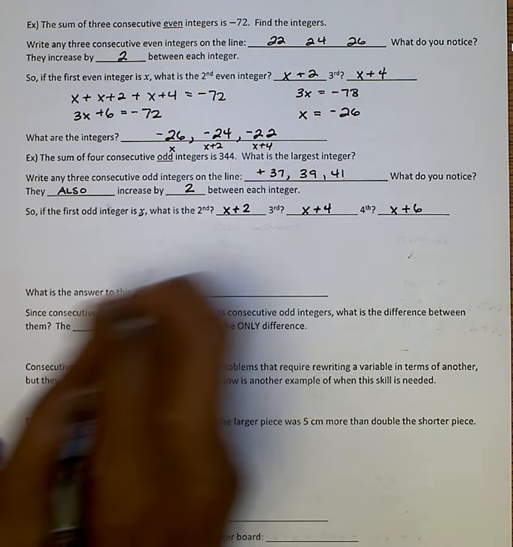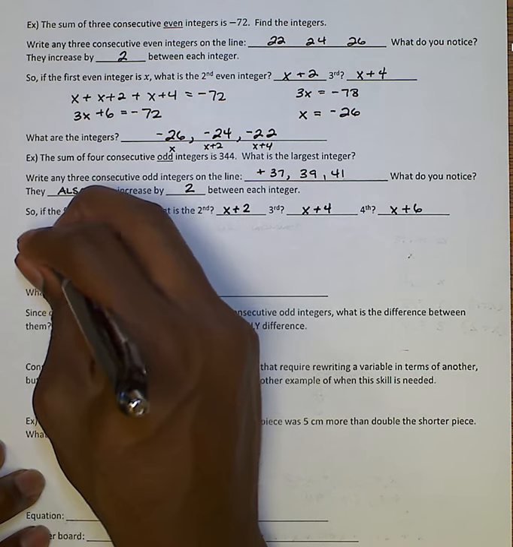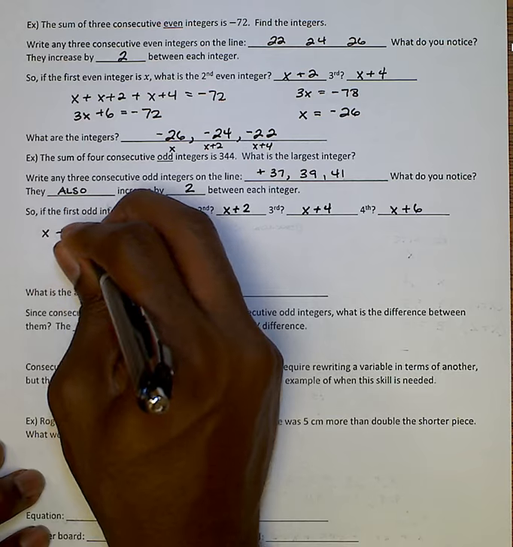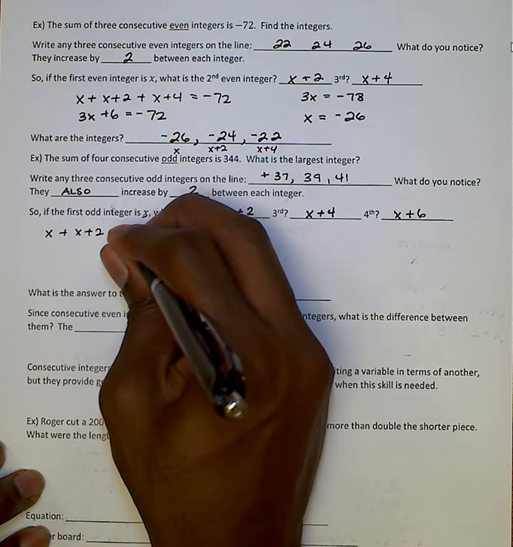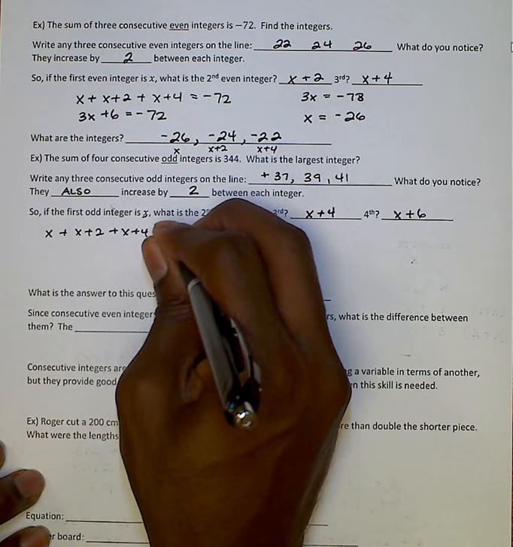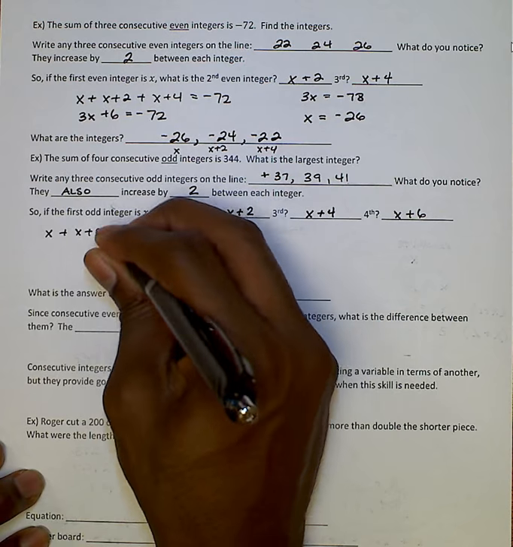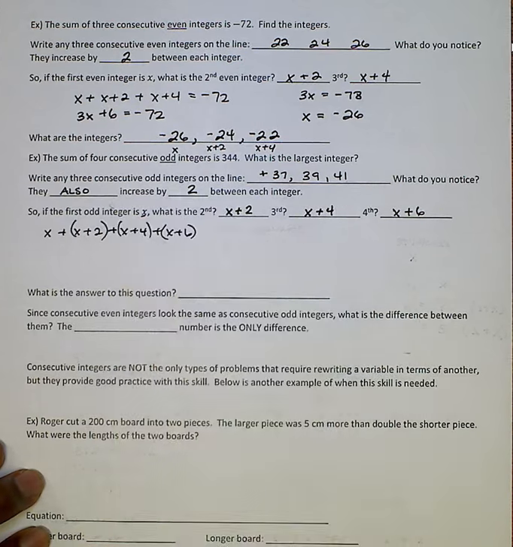So we got 4 numbers that we add together: x, plus x plus 2, plus x plus 4, plus x plus 6. Okay, so those are all of our numbers, right? 1, 2, 3, 4. Equals 344.